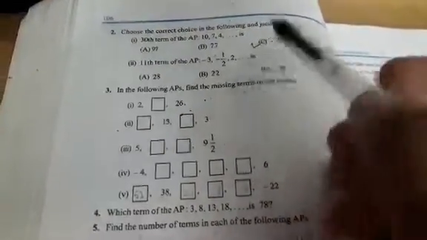Similarly, children, you have some more questions. Today you open this exercise 5.2 and start solving these questions. First, I think you will be able to complete. Then question number 2 also, which I told you that options are given. The formula is the same. In the following APs also, you have to find the missing terms in the given boxes. Today you complete these 2 questions, and the rest I will continue tomorrow.